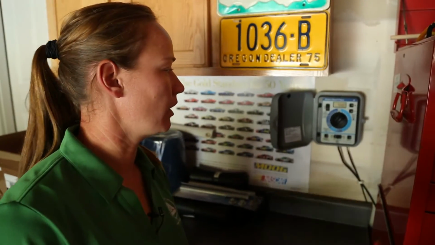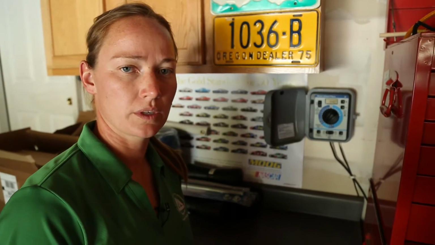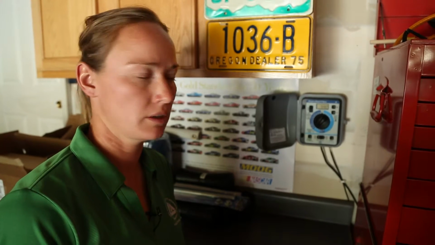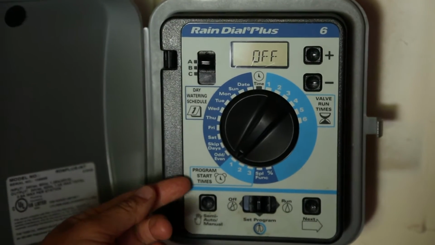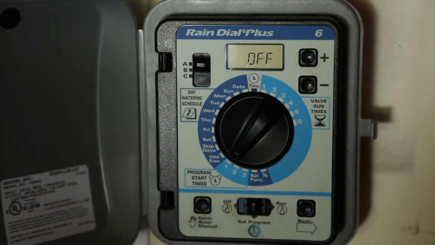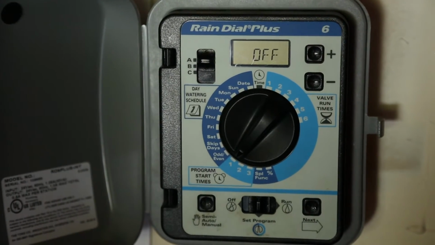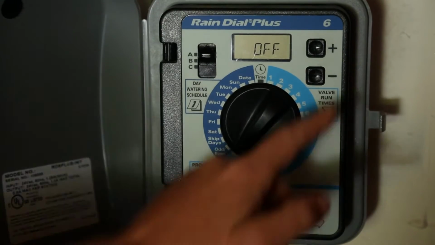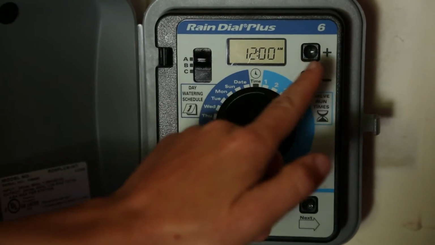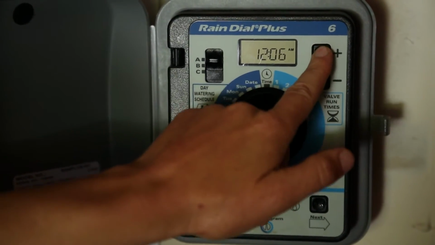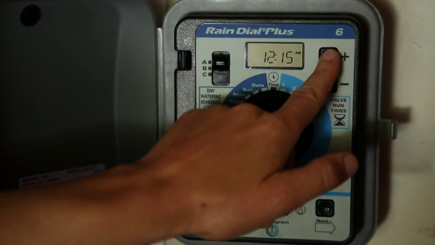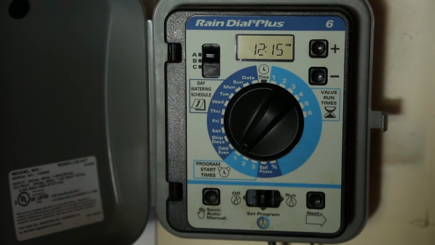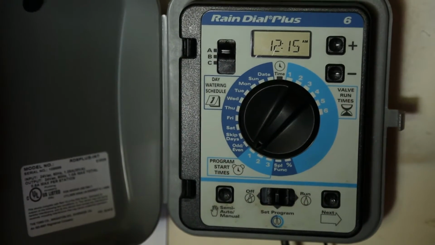So now that we have our watering days set, we're going to move on to what time of the day we want these programs to run. Down here you'll see we have program start times, and we have 3 available start times for that individual program. I want this zone to start at 12:15 in the morning. So I'm going to increase this. You'll see we start at 12, and I'm going to put it to 12:15. So that program A, the first start time is going to be at 12:15 a.m.